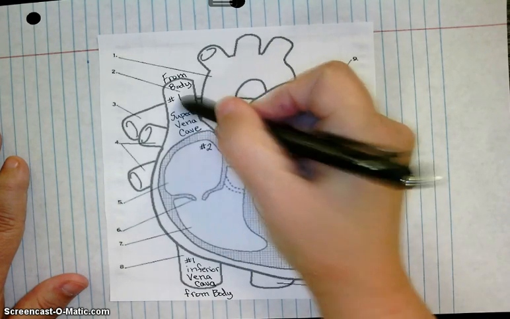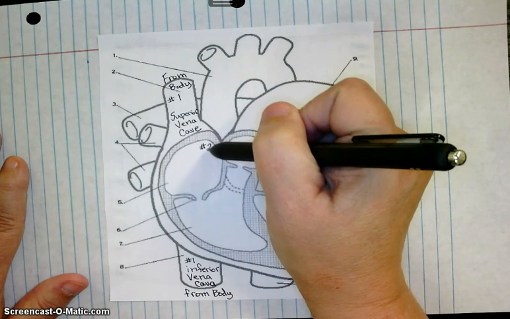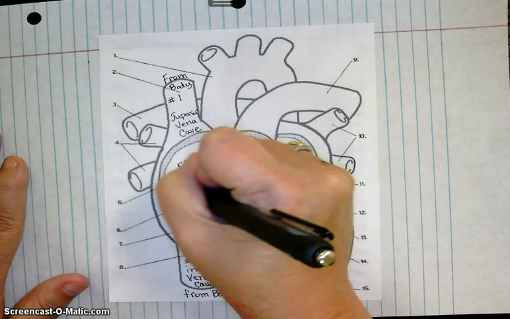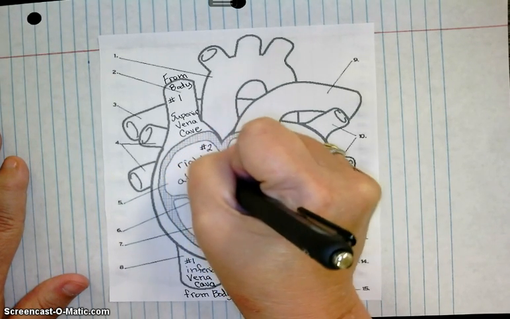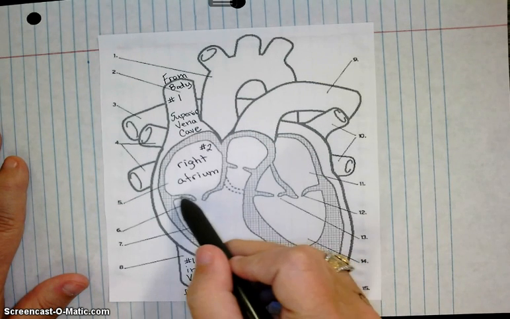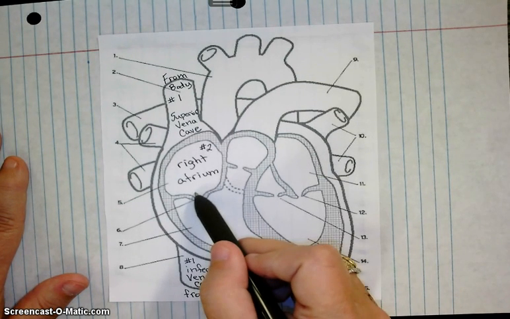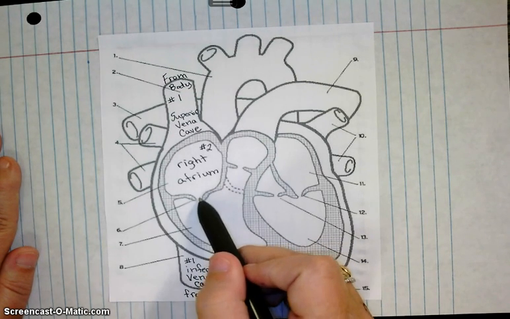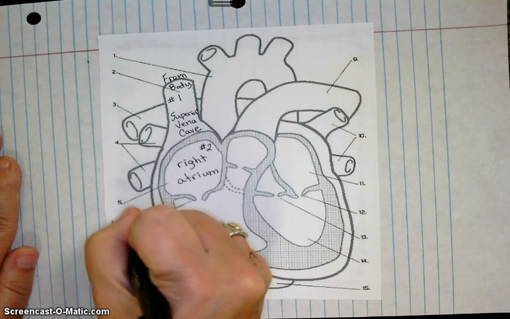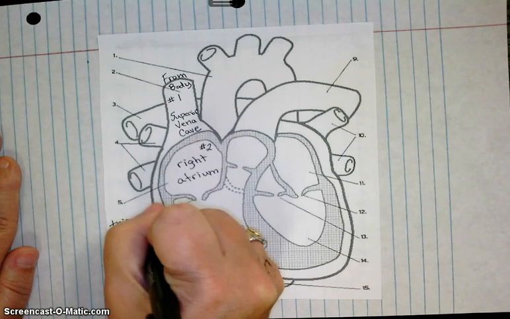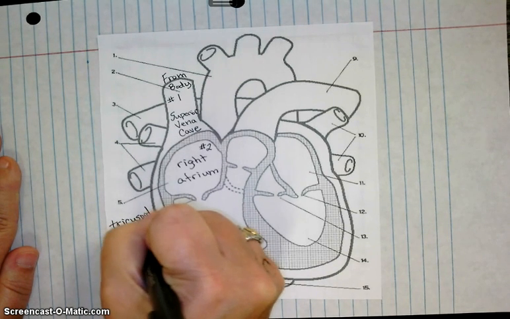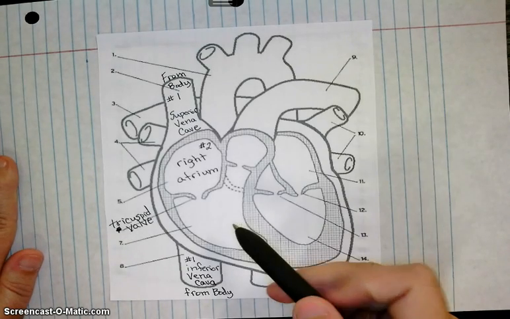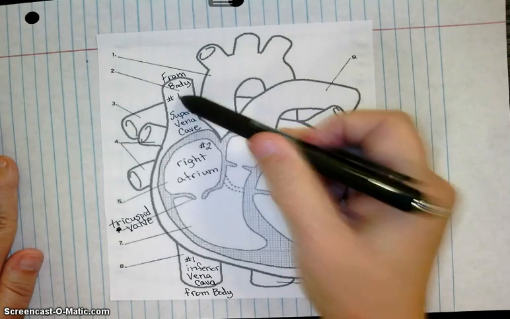Now the chamber of the heart that it first enters, we're going to put number 2. So here we start with 1 coming into the heart from the body. 2 is the right atrium. And these 2 little flaps close to hold the blood in, and then when it pumps, they open to let the blood flow through. So that is actually called the tricuspid valve. Okay, don't worry about the number. Tricuspid valve.